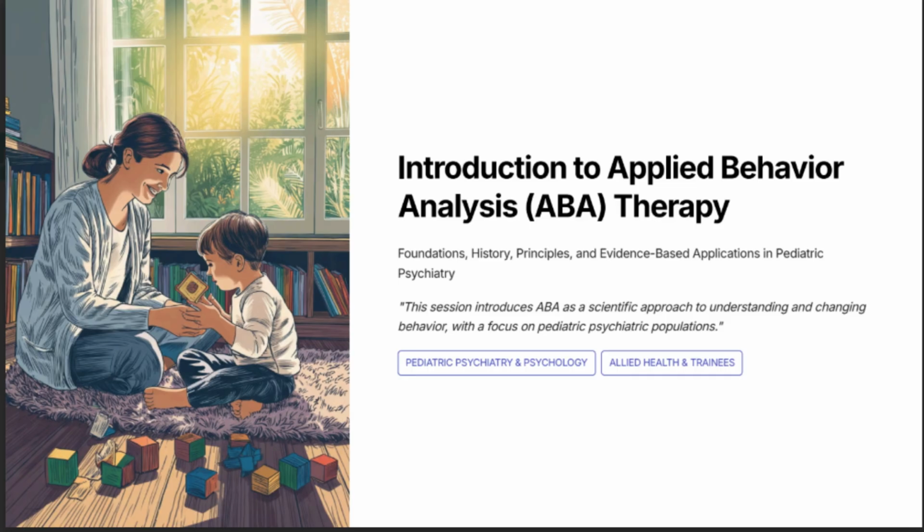By the end of this session, you will be able to define applied behavior analysis and distinguish it from generic behavior modification. You will describe the historical development of ABA and the 7 dimensions defined by Baer, Wolf, and Risley in 1968. You will explain foundational behavioral principles, including reinforcement, punishment, extinction, stimulus control, and motivating operations. With direct clinical translation, you will identify key ABA assessment and intervention methods used in pediatric psychiatric contexts. You will summarize evidence-based ABA applications across autism, ADHD, feeding disorders, anxiety, and disruptive behavior disorders. And finally, you will discuss the ethical, cultural, and trauma-informed considerations shaping modern ABA practice.